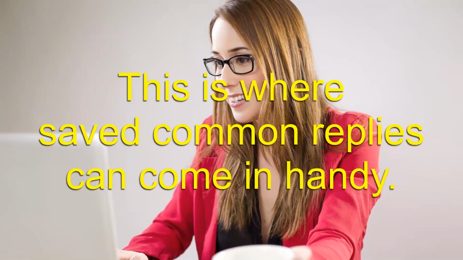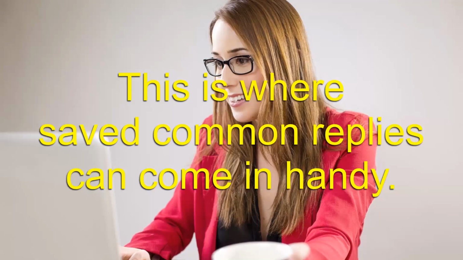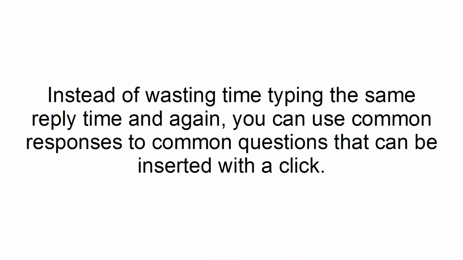Use time-saving tricks. There are times when you don't need an entire knowledge-base article to answer a common customer question. This is where saved common replies can come in handy. Instead of wasting time typing the same reply time and time again, you can use common responses to common questions that can be inserted with a click.